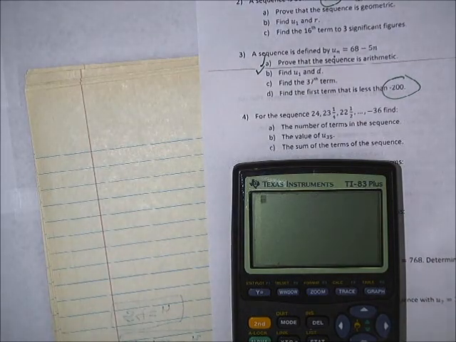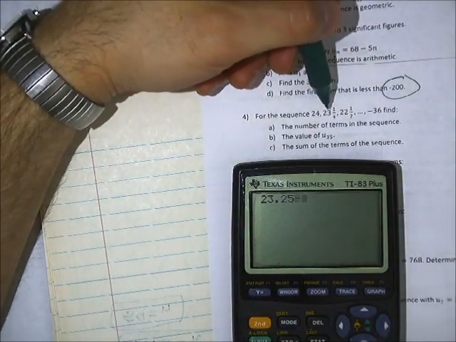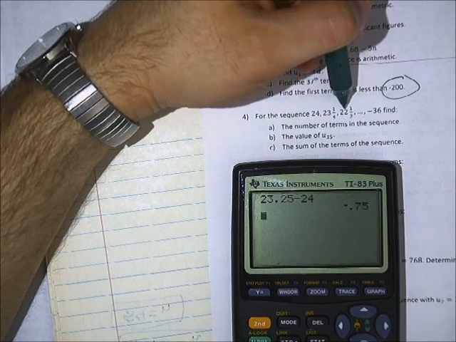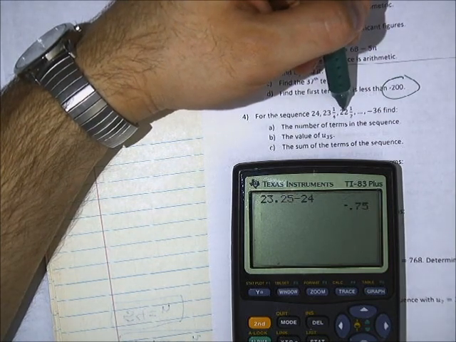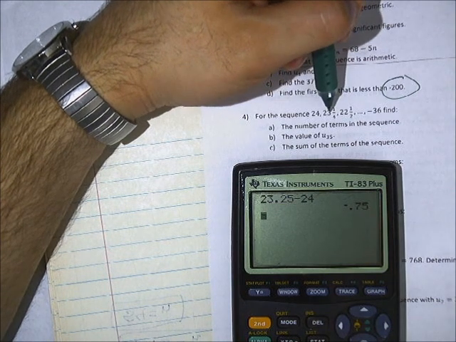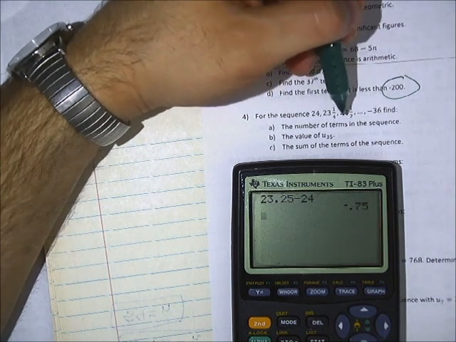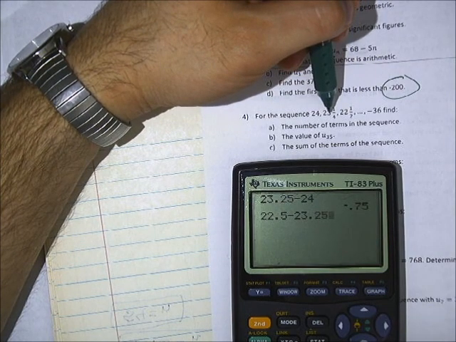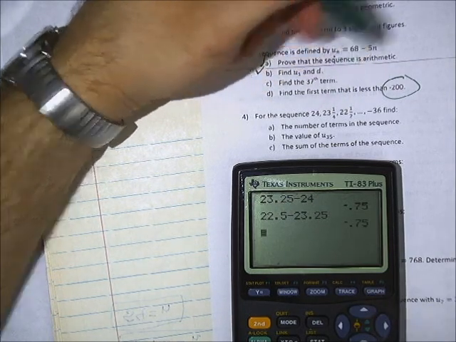So we have 23.25 minus 24. I get negative 0.75. So if I subtract 22 and a half and 23 and a quarter, I should get negative 0.75 again. So 22.5 minus 23.25, I get negative 0.75.